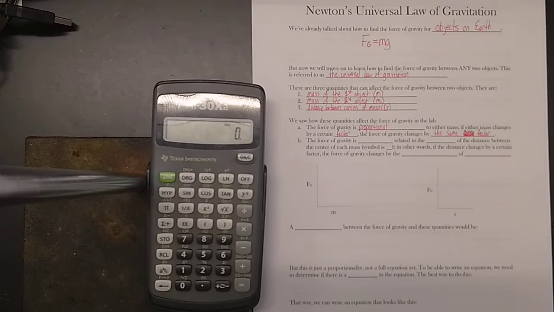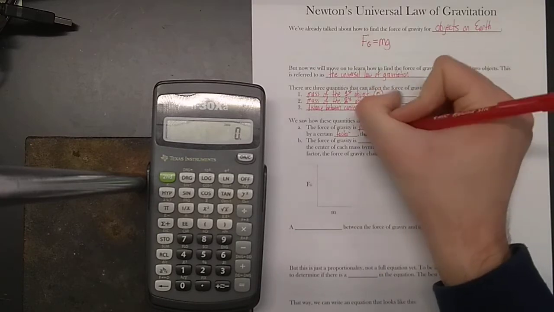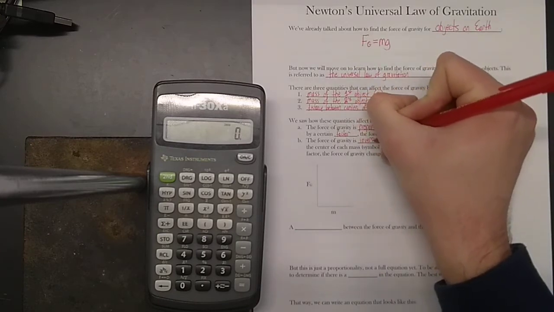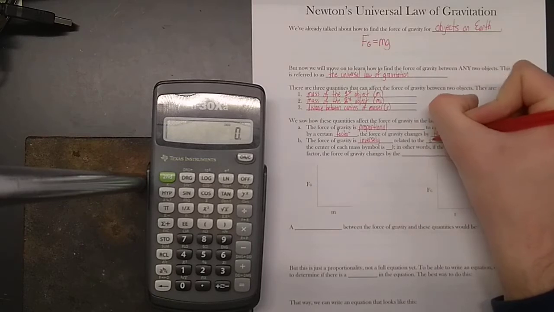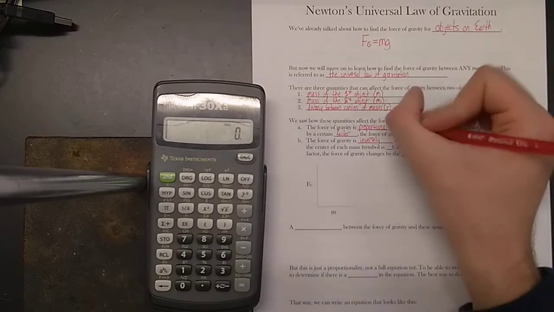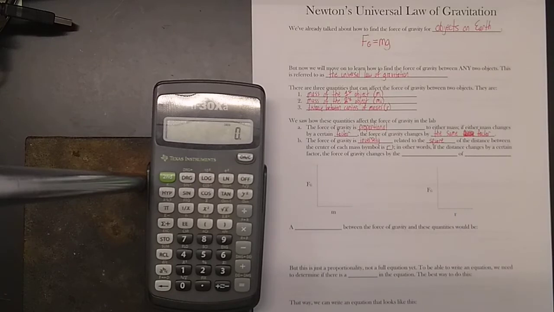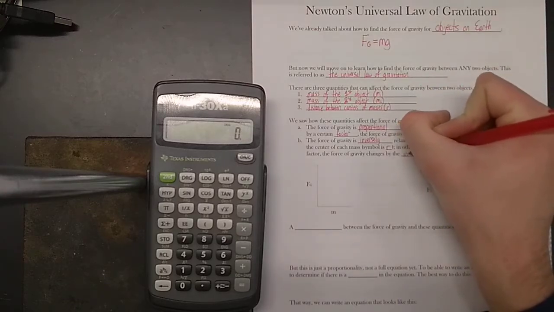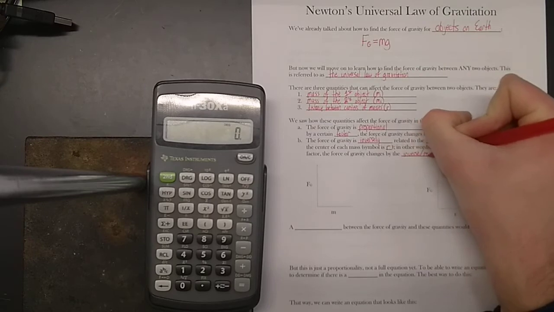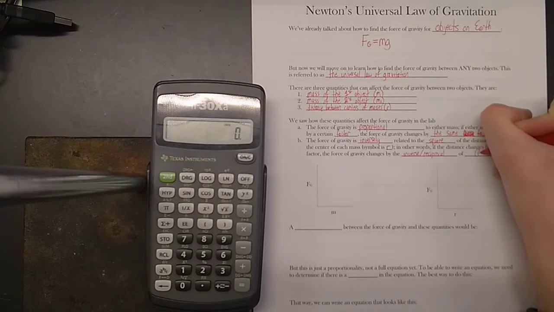In terms of the distance between center of masses, we found that this is a much more complicated relationship. The force of gravity was inversely related to the square of the distance between the centers of each mass. And again, the symbol for that is r. Now that's a lot of words. Let me try and put it another way. In other words, if the distance changes by a certain factor, the force of gravity would change by the inverse or reciprocal of that factor squared.